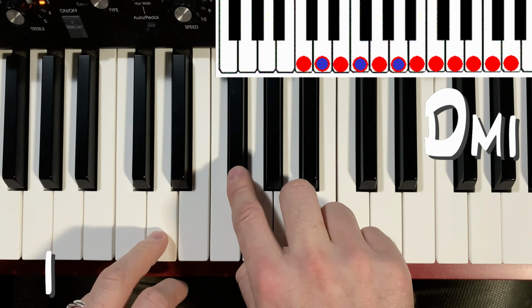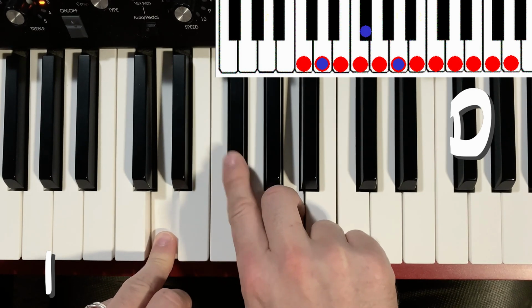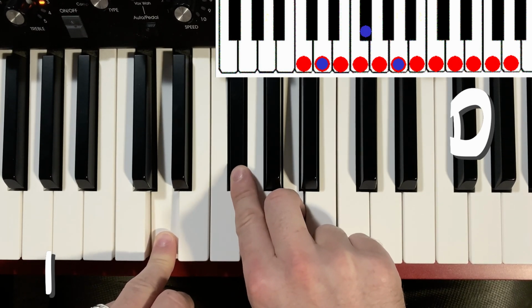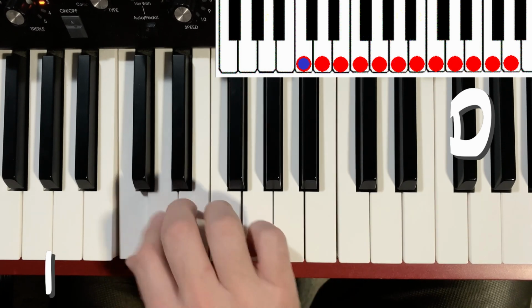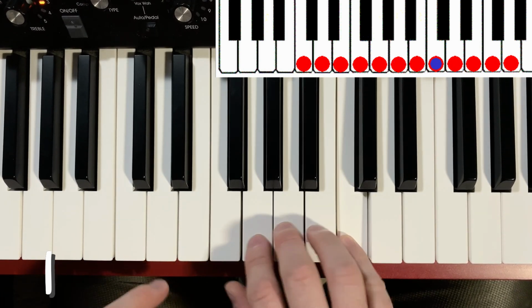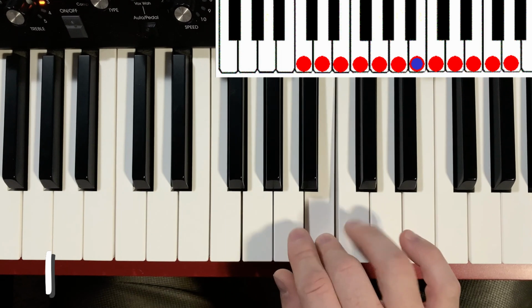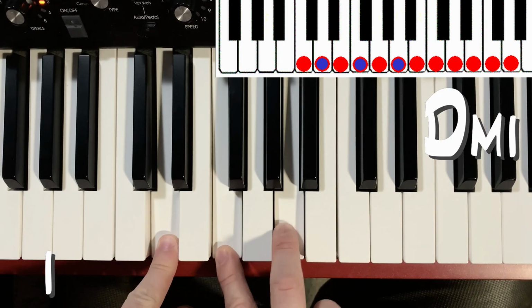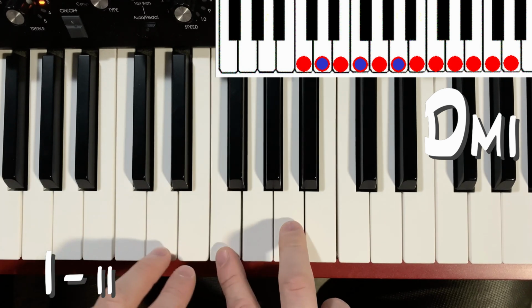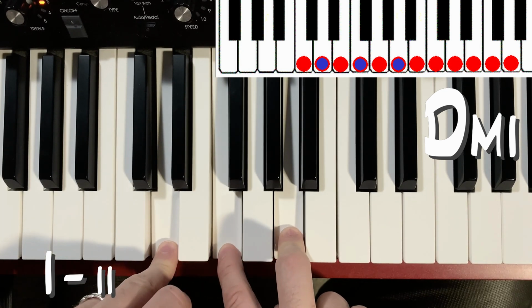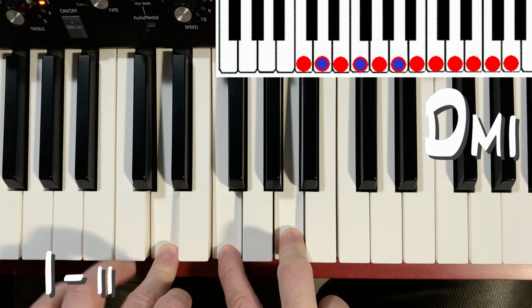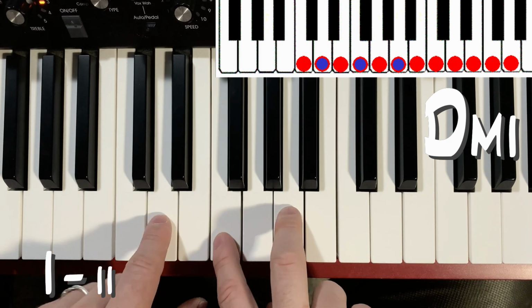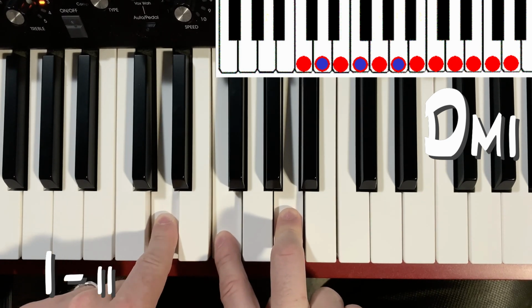This would be D major, raise that third, but that F sharp is not in the key of C, right? Doesn't quite sound right. So the 2 chord is always minor on a major scale. And in this case, the 2 chord in the key of C is D minor.